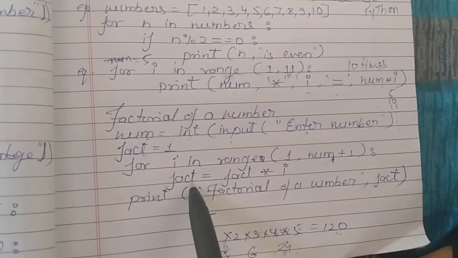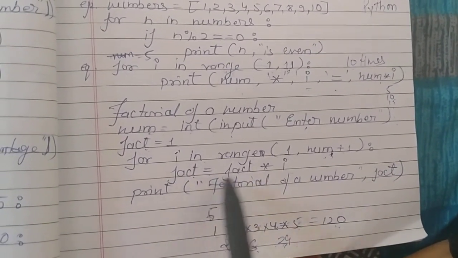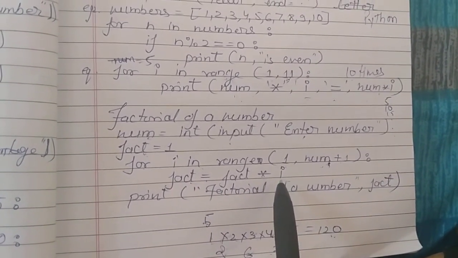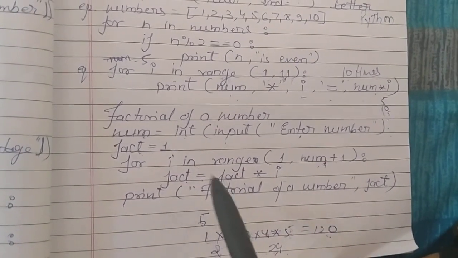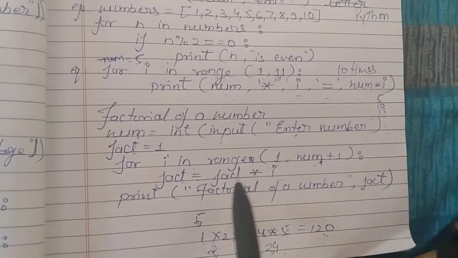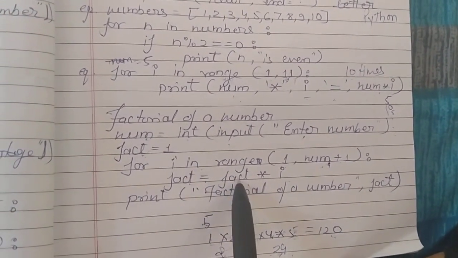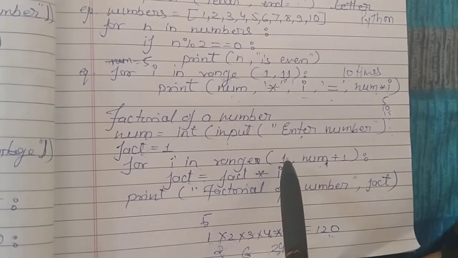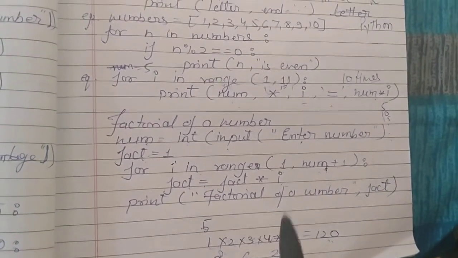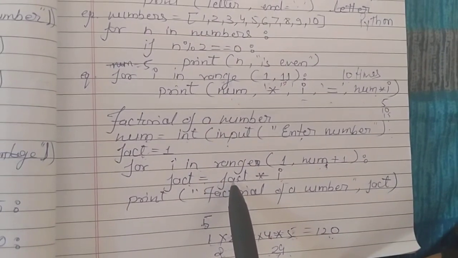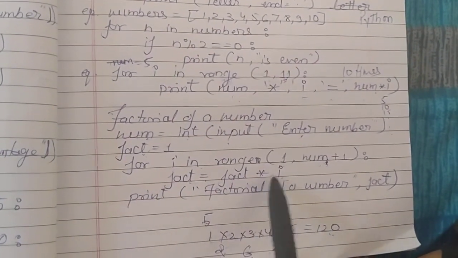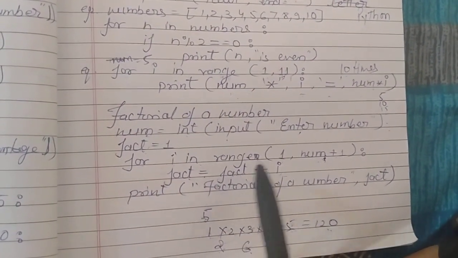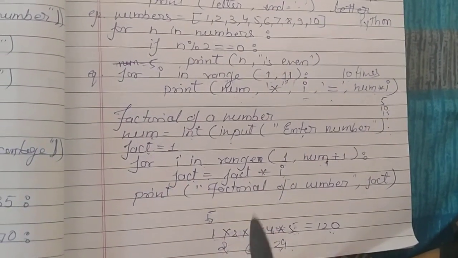Okay. Now fact is equal to fact into I is a very important statement. Multiple times you are going to use it further, so pay attention to this one. Here first time your fact is 1 and your I is also 1. What is the range of your I? 1, 2, 3, 4, 5. And your fact for the first round is 1. So first time 1 into 1 will be multiplied, 1 into 1 stored answer 1.